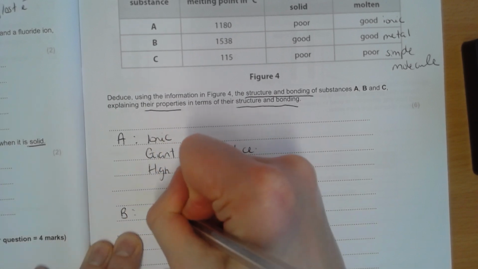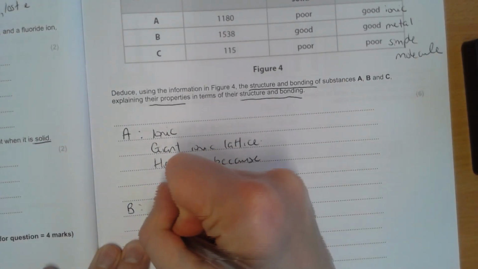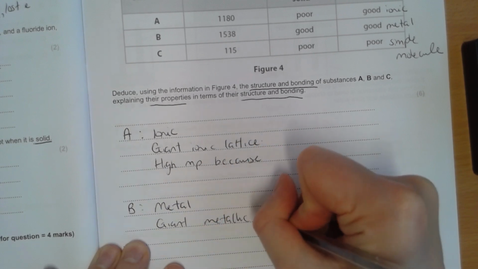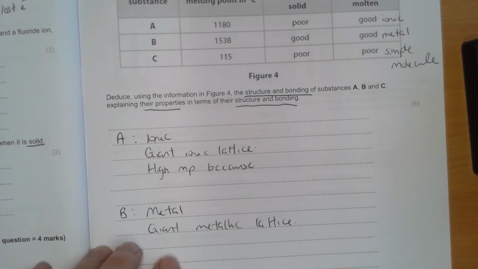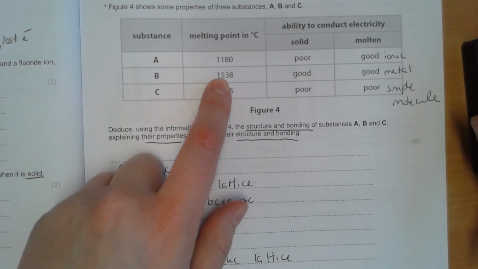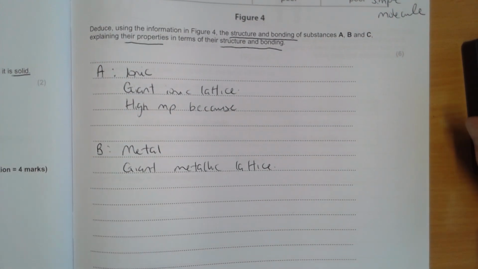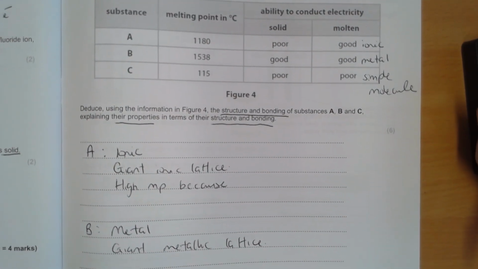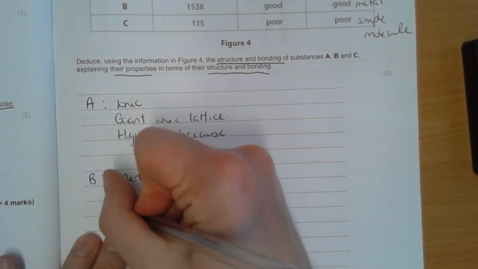You're going to clearly say that B is a metal. If it's a metal, its structure is giant metallic lattice. And then you're going to explain the properties. So we see that B has a high melting point. Again, if it's got a high melting point, there must be strong attractions. Again, your strong attraction here is a strong electrostatic force of attraction.